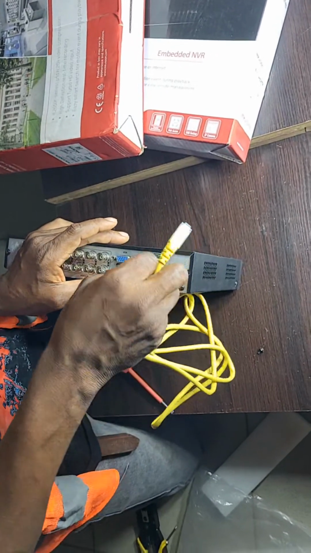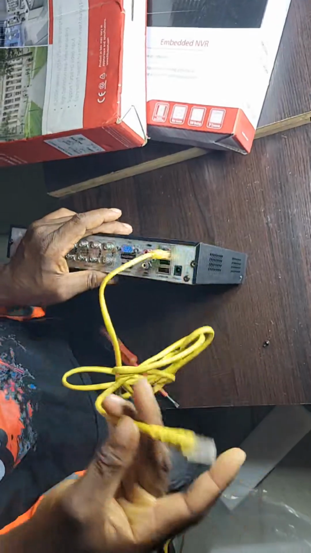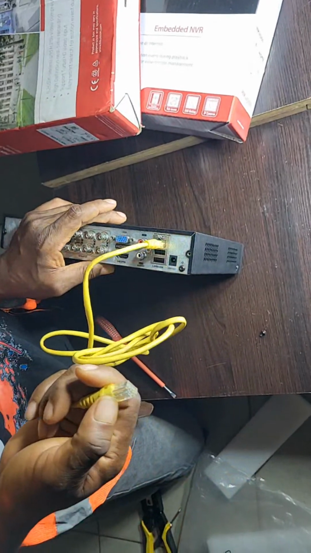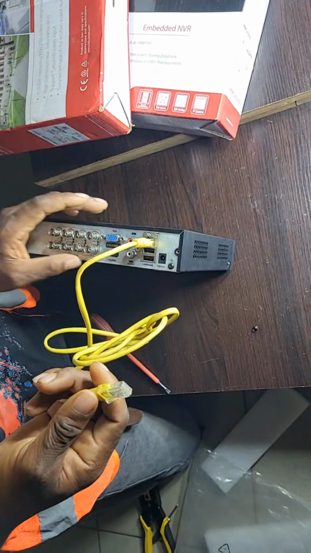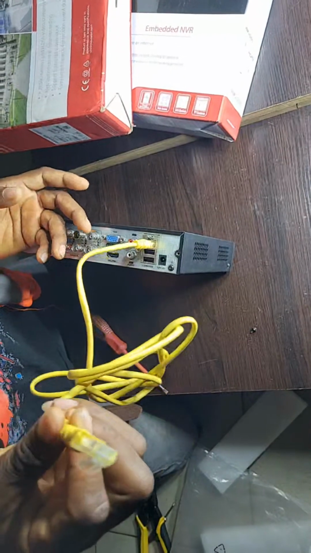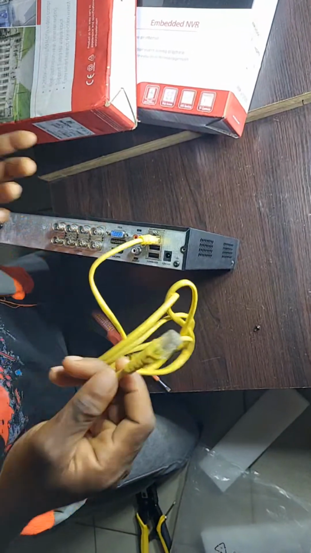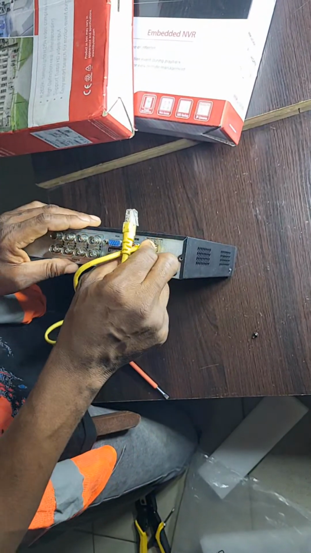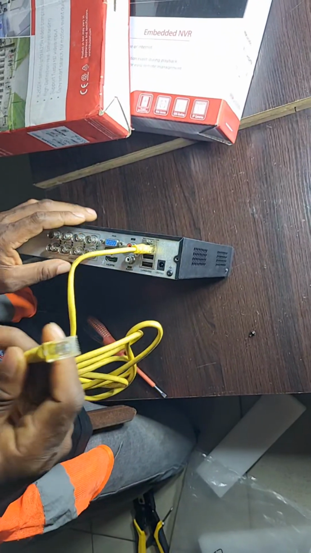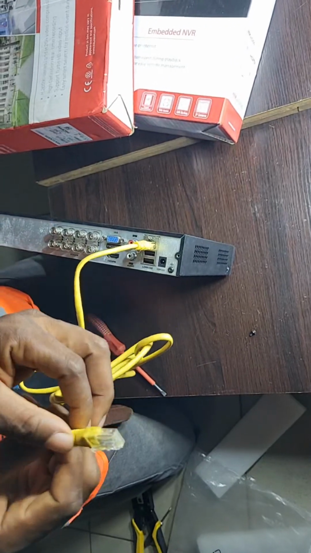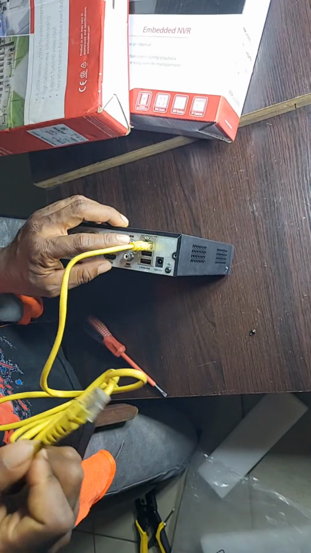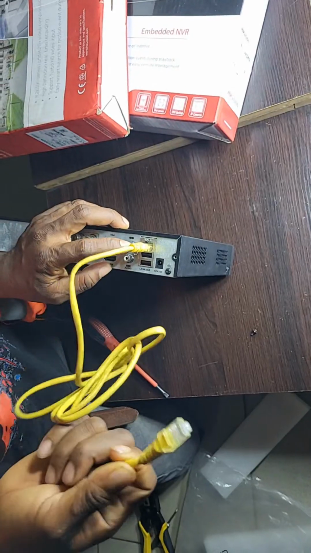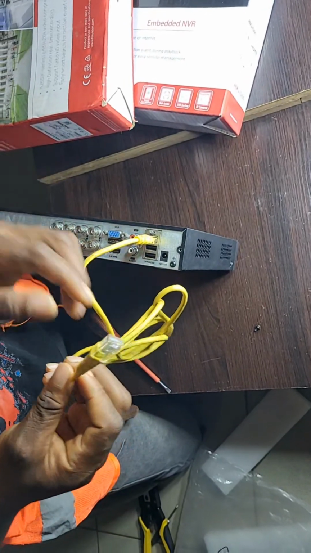When you insert the LAN cable right here, you have a router, a network provider. If you want to view remotely, this is what enables you to view remotely via a DVR. So when you plug this right here, and you also plug this other part into your network provider, more like a router, any type of network provider that you're using, so this is what you use.